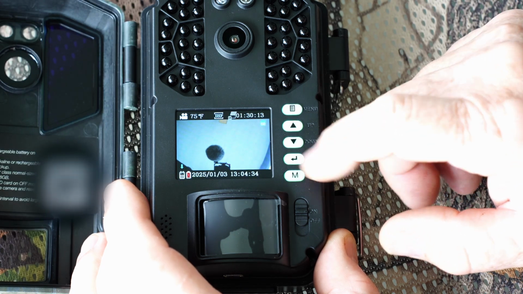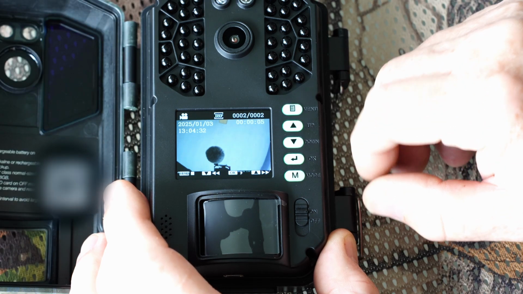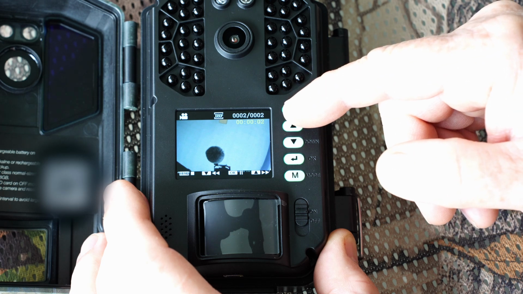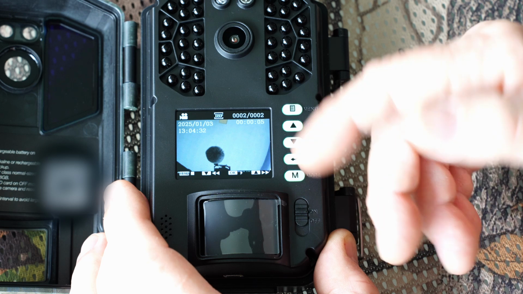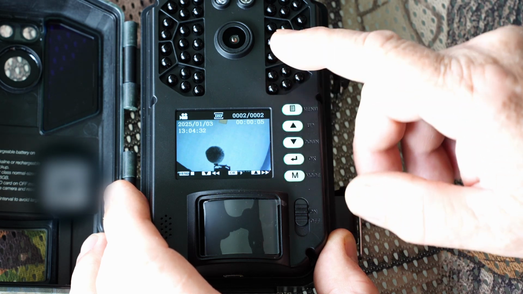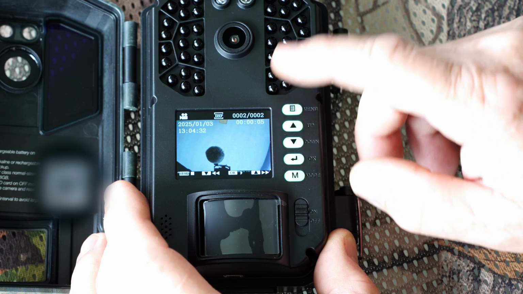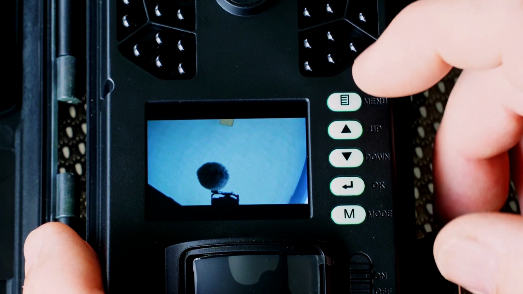Press again to stop. To replay your videos or images, press mode again. Okay, so you hear that right there. It records audio and video. So now that's how you play back the files that are on the SD card if you want to, or you use the camera manually in the field. All right, now let's go to the menu system.